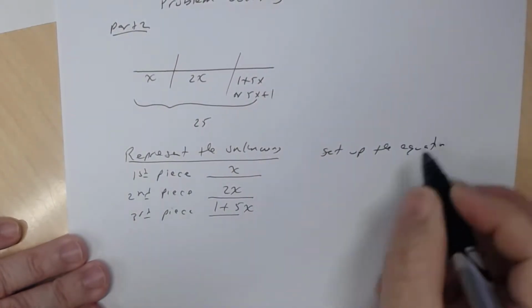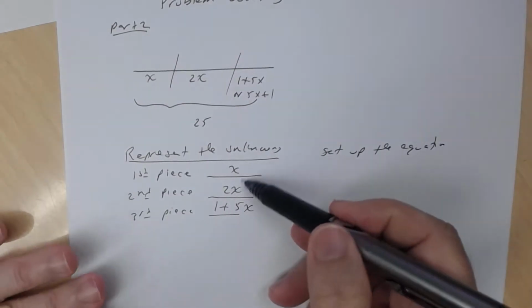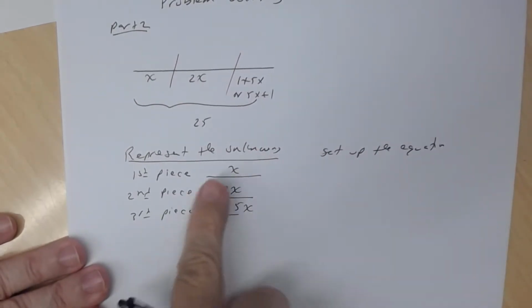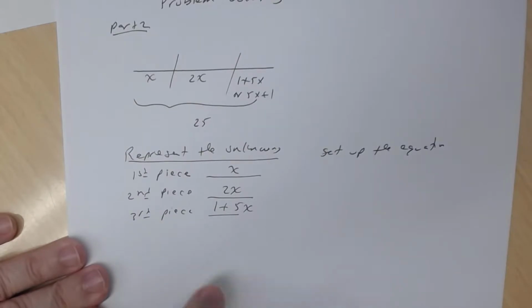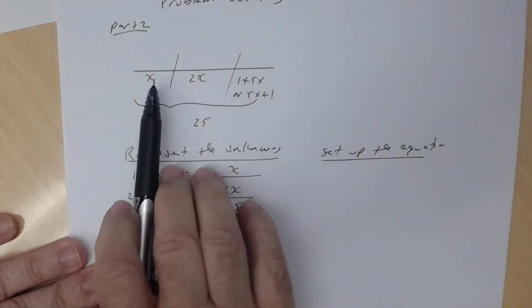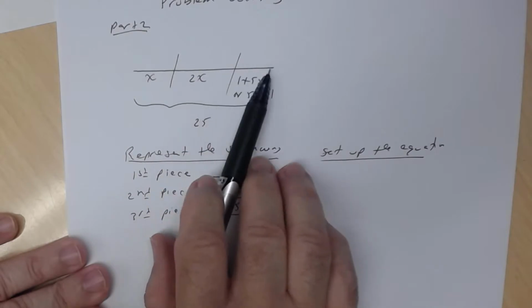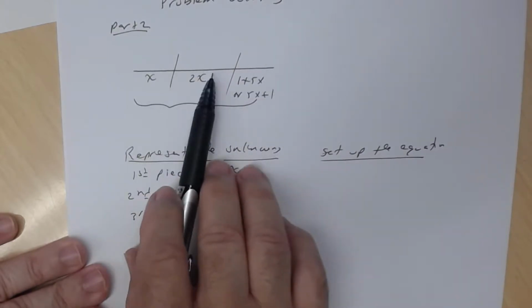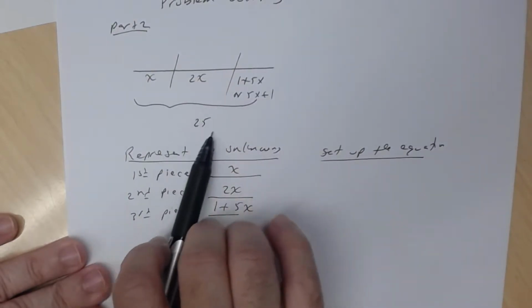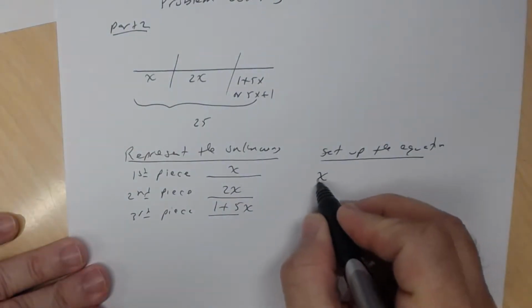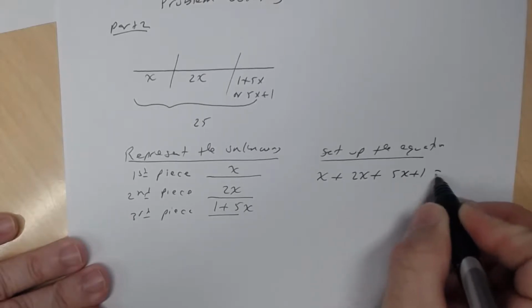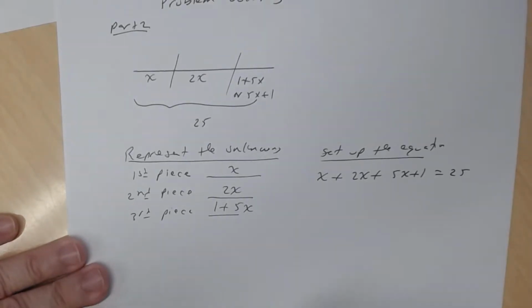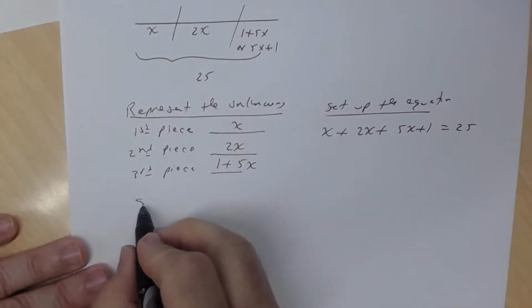Okay, once you have the unknowns, assuming these are correct, the rest is fairly easy. This is the part that gets students. So once you got this, then the rest is easy. Because look, all you're going to do now is know the fact that these 3 pieces, see how long this thing is? These 3 pieces, when added together, have to equal 25. So that means that x, the first piece, plus the second piece, plus the third piece, has to equal 25. So there's your equation.